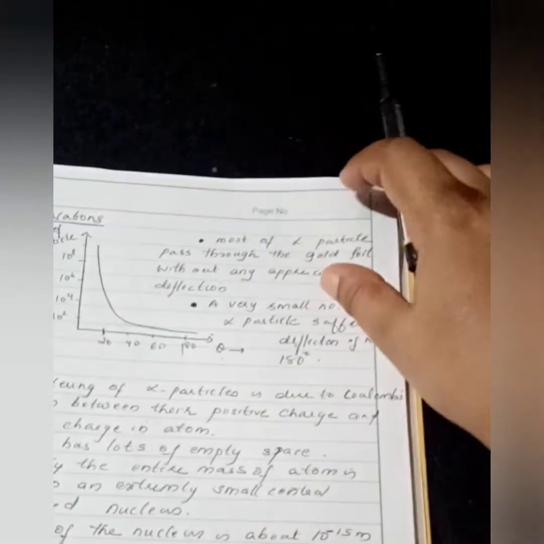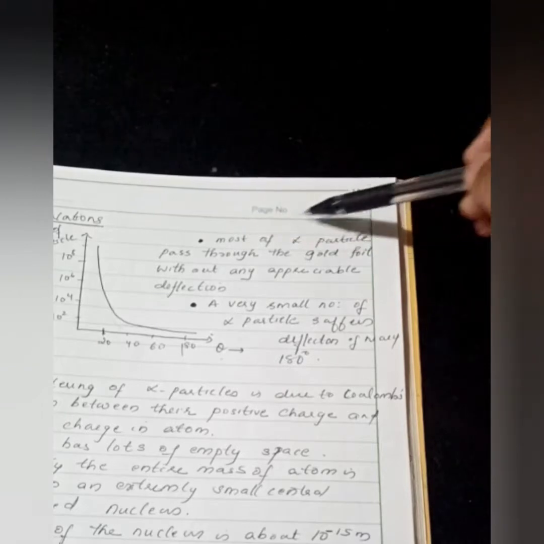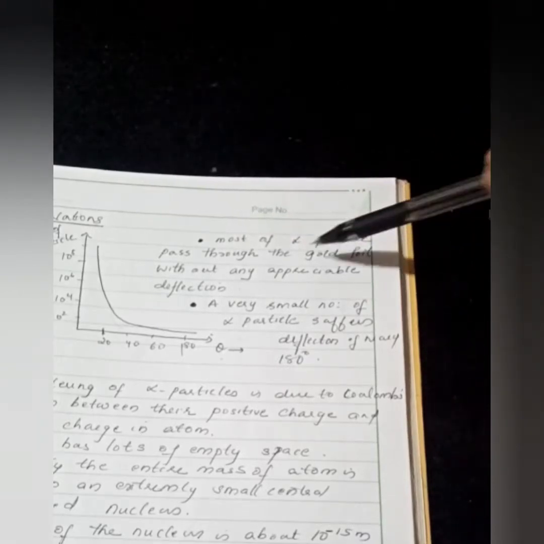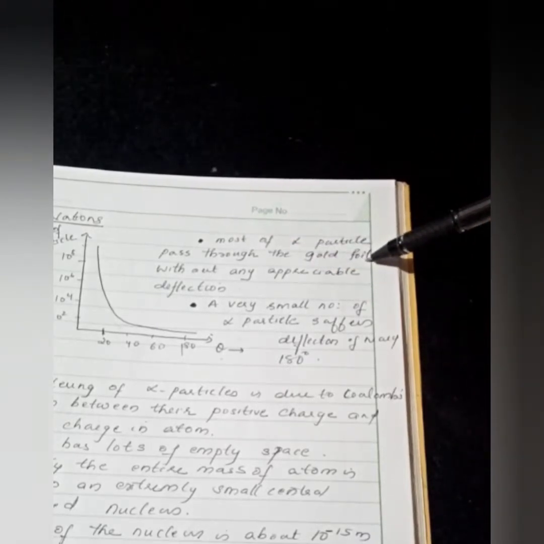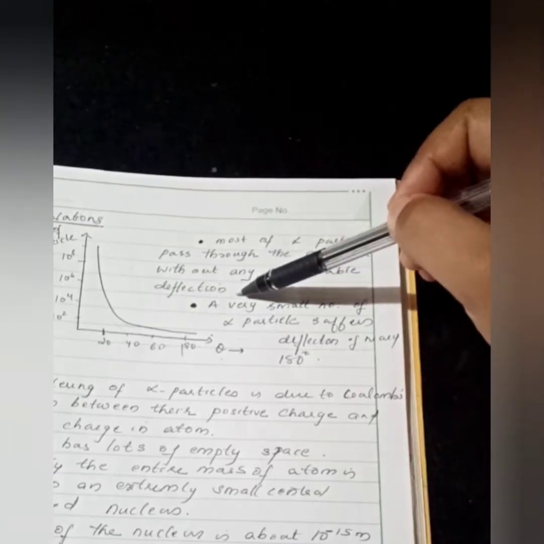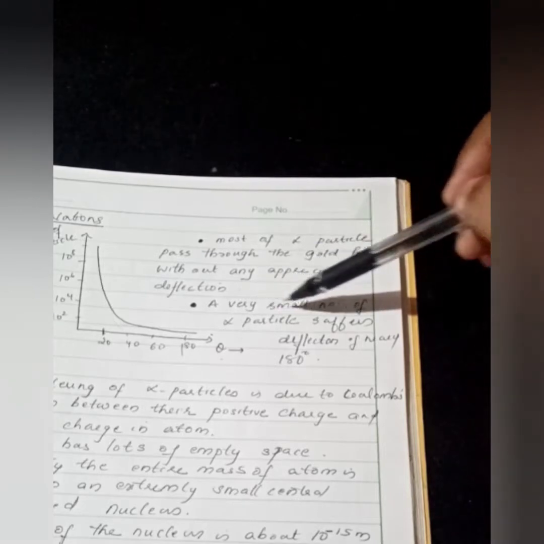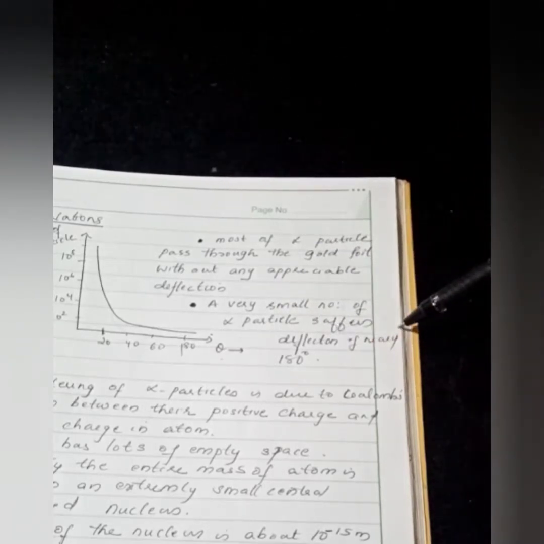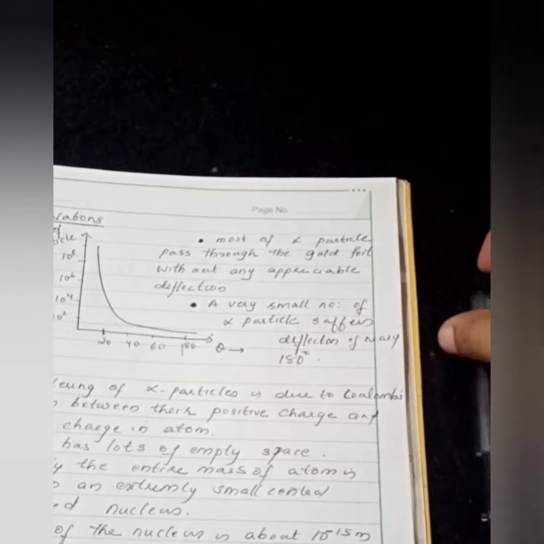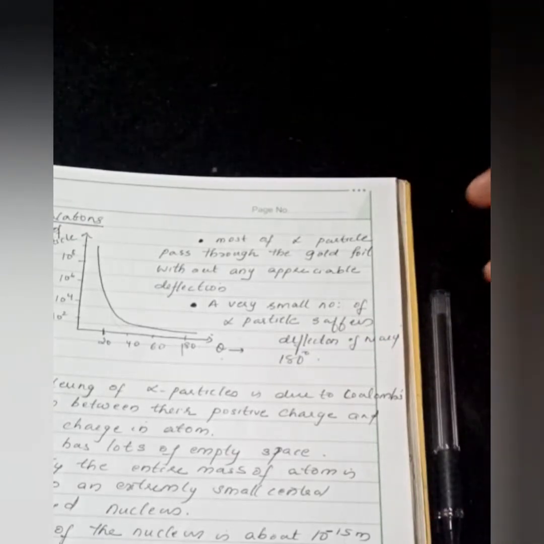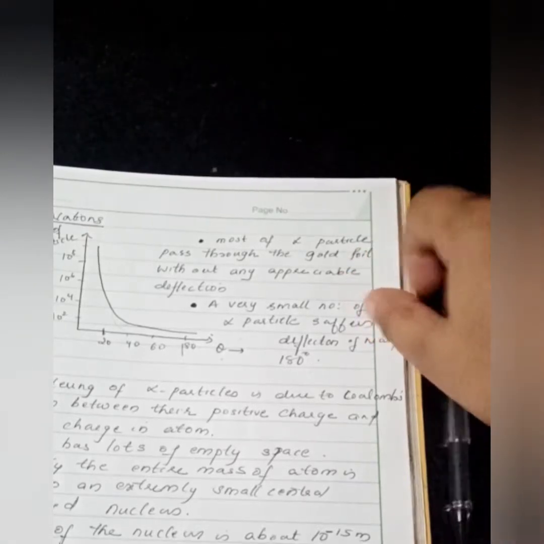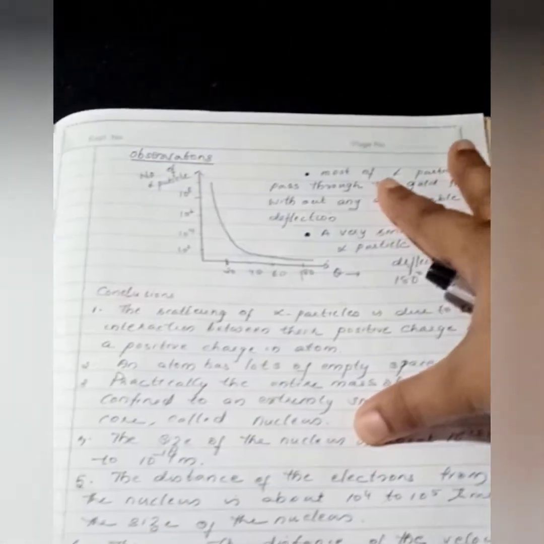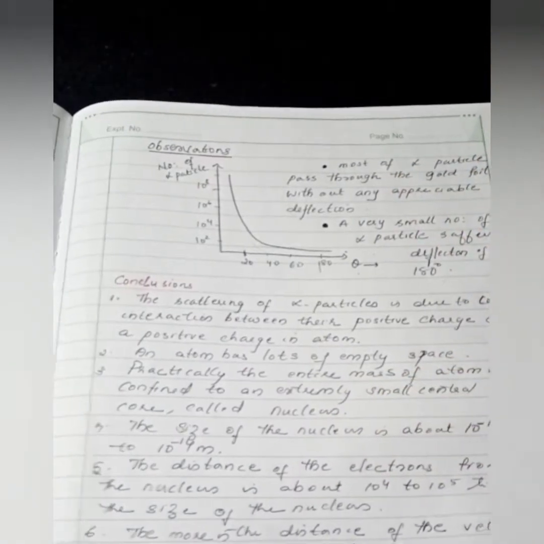So let us see the conclusions or observations. Most of the alpha particles pass through the gold foil without any appreciable deflection. That was his first observation. A very small number of alpha particles suffer deflection of nearly 180 degrees. As the angle increases, the number of alpha particles getting deflected becomes less. That is what he observed. Based on these observations, he made some conclusions.